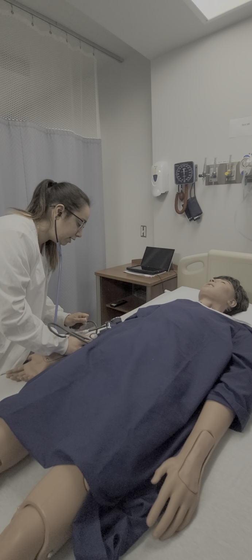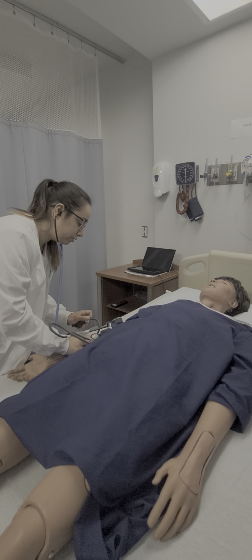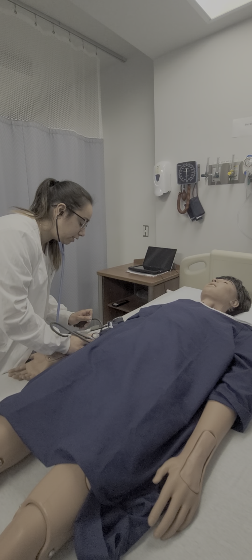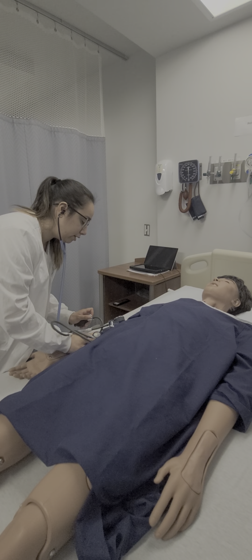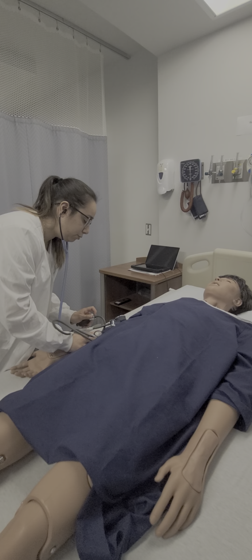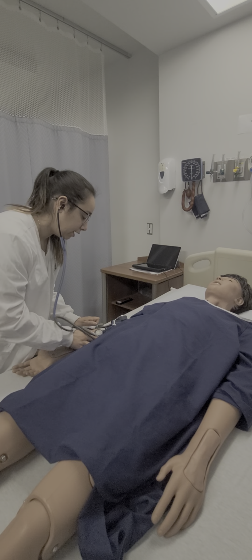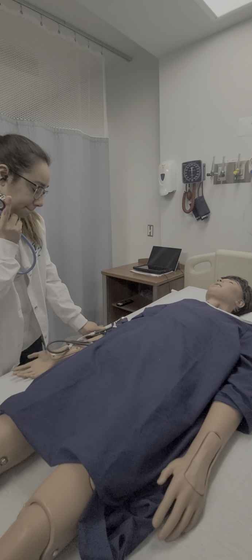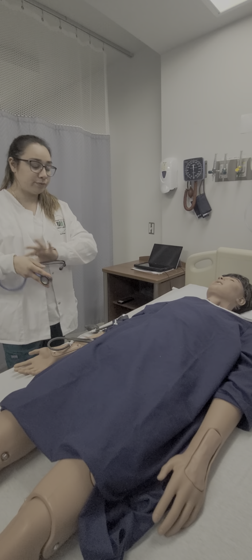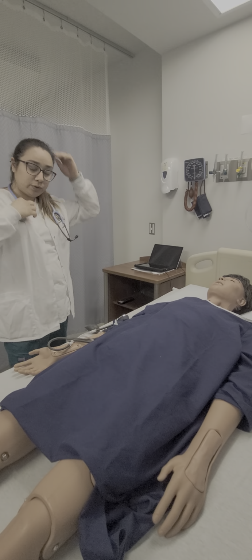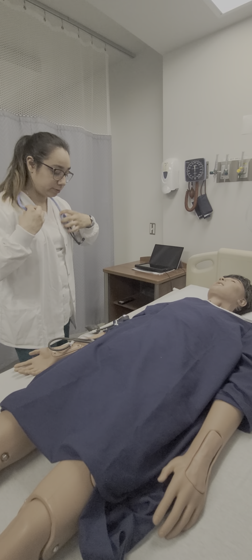I would slowly release some air so that the valve can go down. Check for when the needle moves. Okay. Patient blood pressure was normal. It was 120 over 80, which is within normal limits.